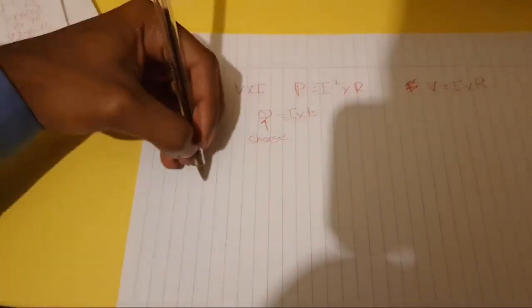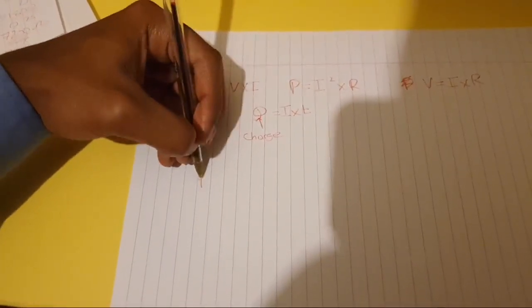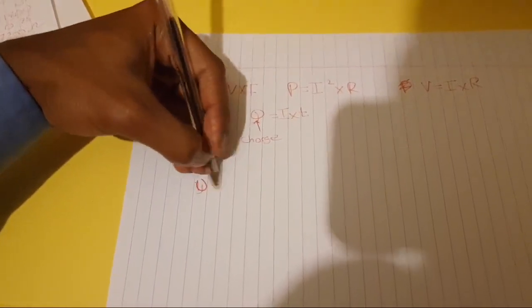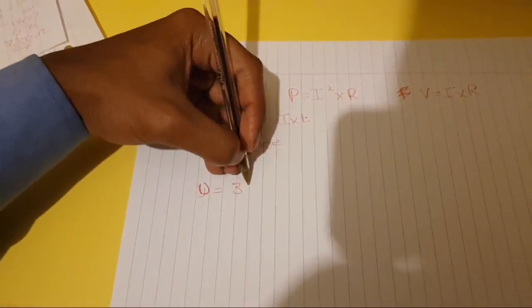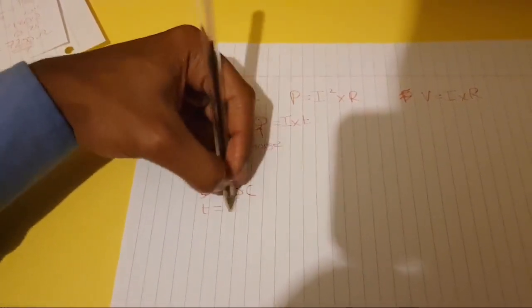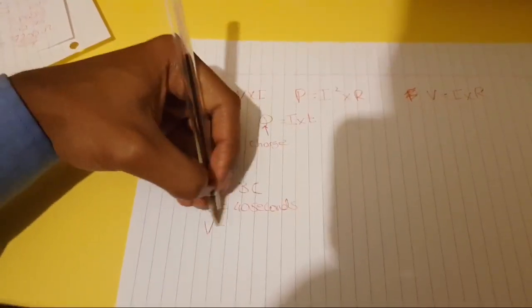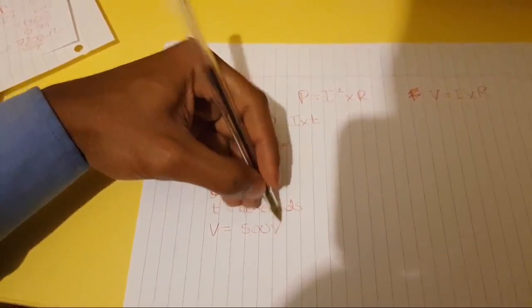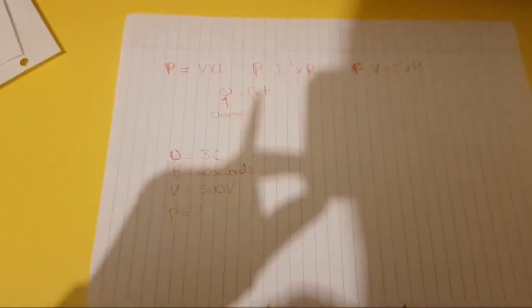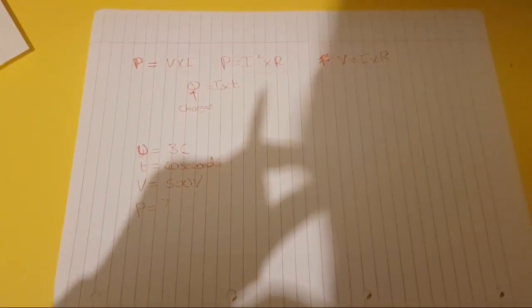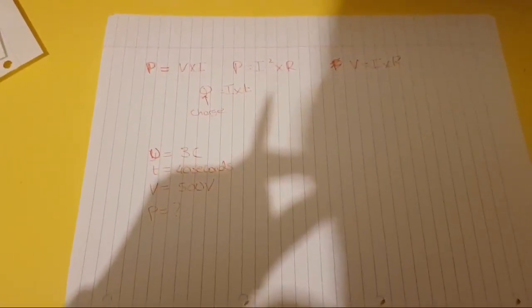Okay, so let's say they give you a question like this. They tell you charge is equal to 3 coulombs. They tell you time is 40 seconds. And then they tell you voltage is 500 volts. And they tell you to find the power. So try this. This could be like a 6 marker. I'm just making up stuff, but this is probably the worst thing I could think of. You might have to combine more than one formula.